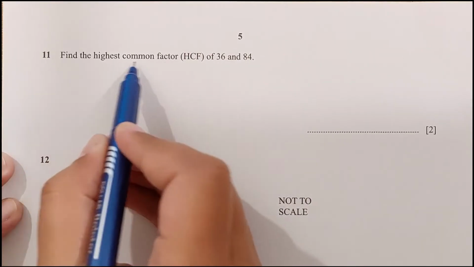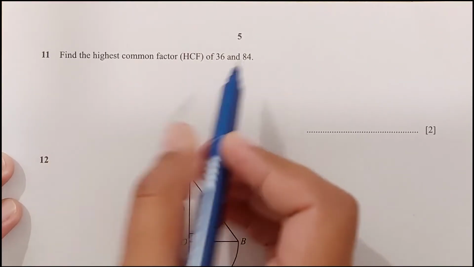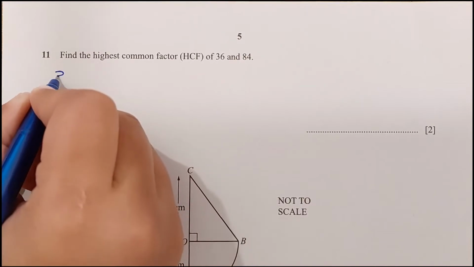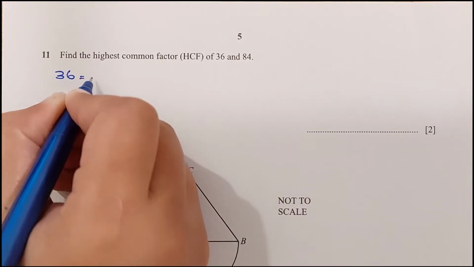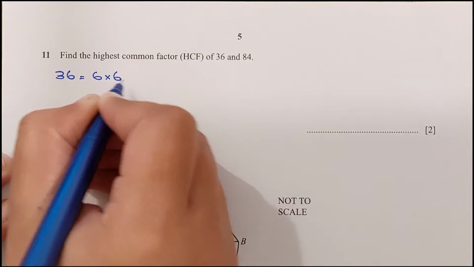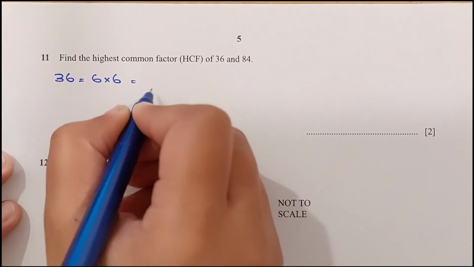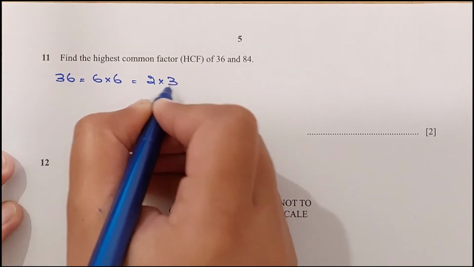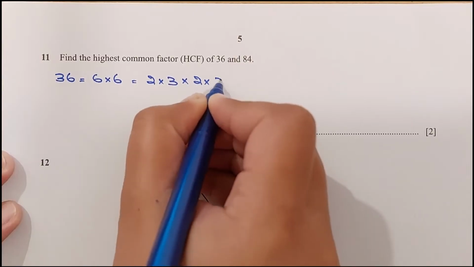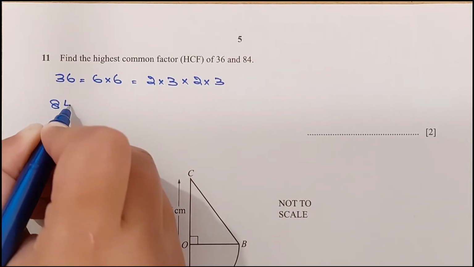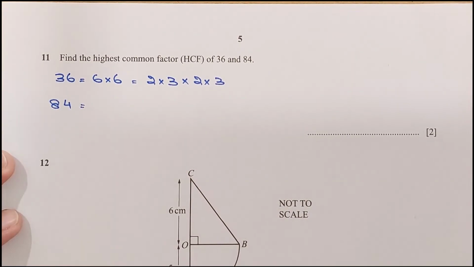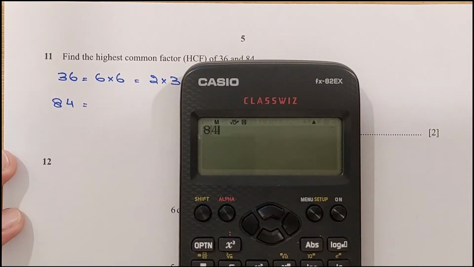Number 11, find the highest common factor of 36 and 84. So let me write the prime factorization of the two numbers. 36 is 6 times 6. 6 is 2 times 3 and 2 times 3. Right. For 84, let me write down its prime factorization. Let me do 84 divided by 2.